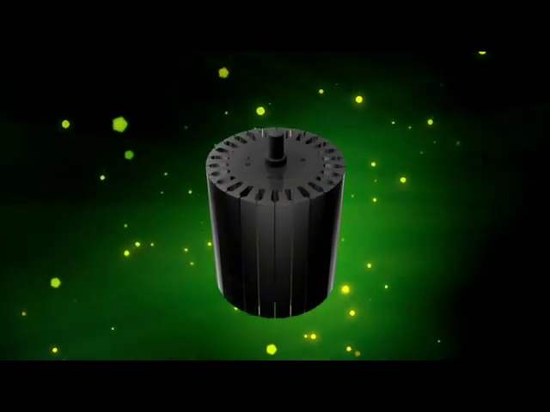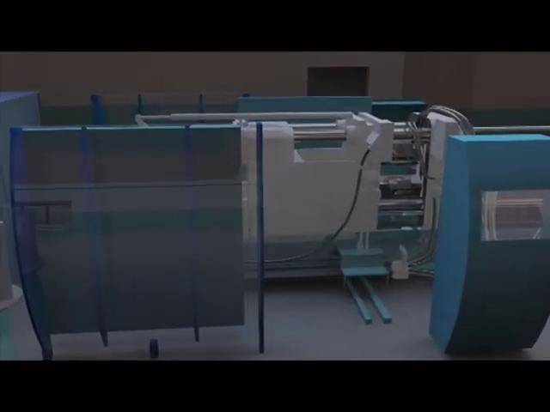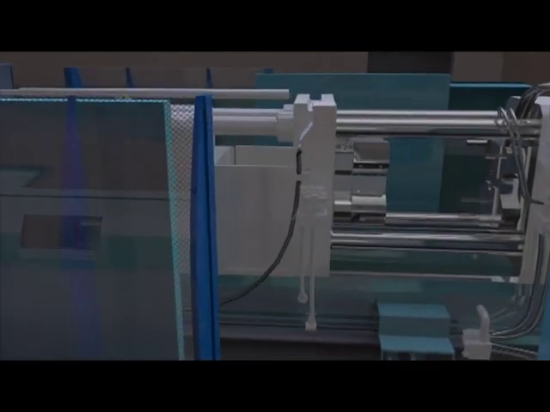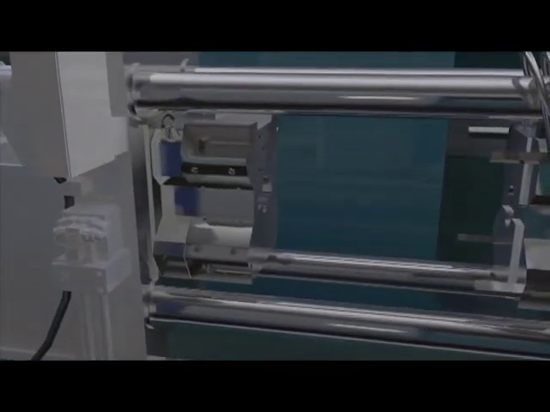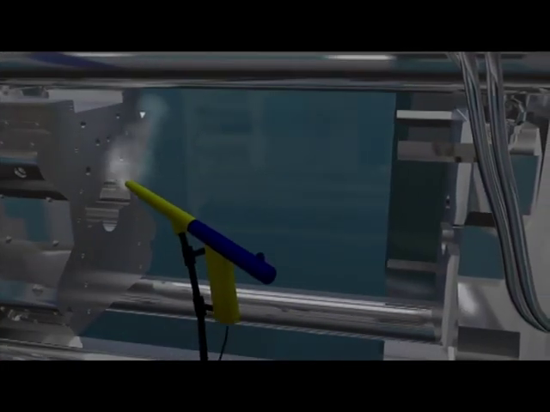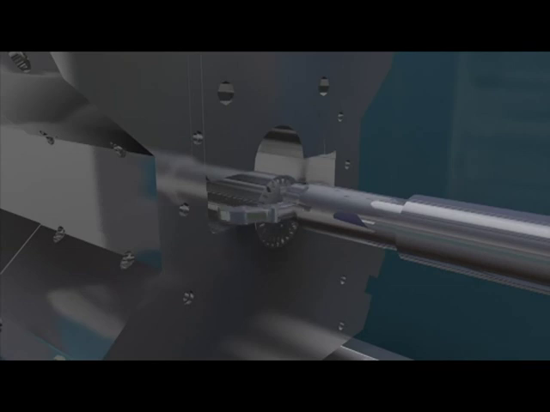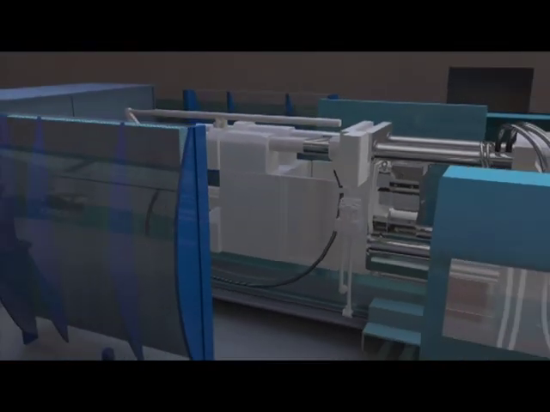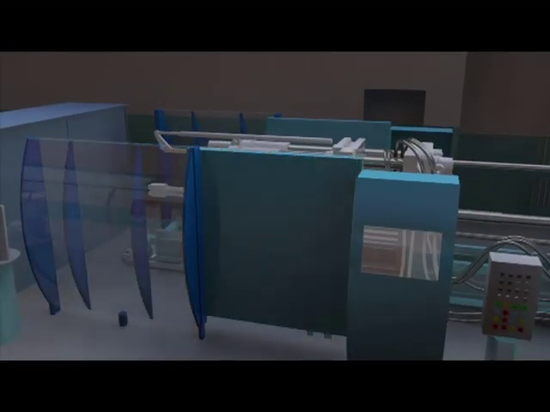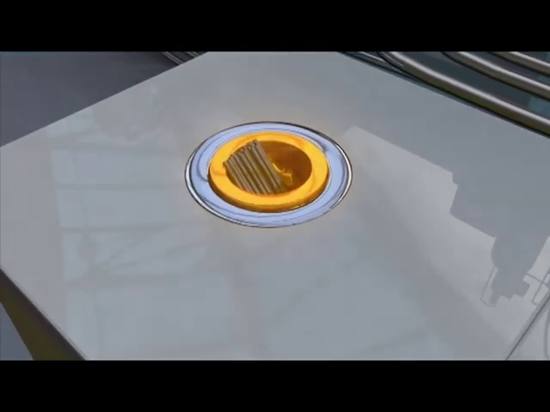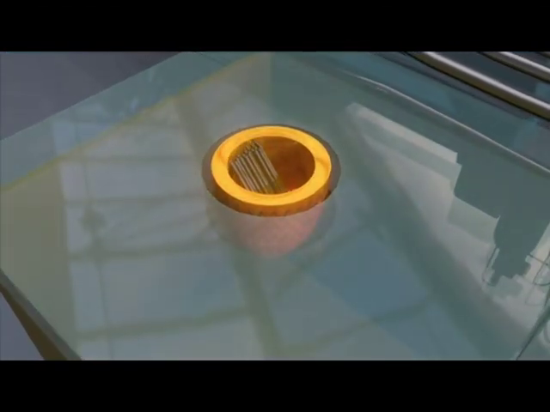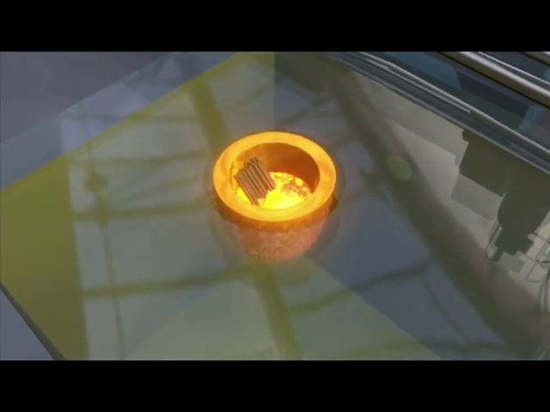First of all, the rotor lamination needs to be assembled to the rotor iron core according to the technical requirements. After applying a die release agent, the rotor core is inserted into the die to prepare for production. Copper is then melted in an induction furnace, and the liquid is poured into the pressure chamber of the casting machine.